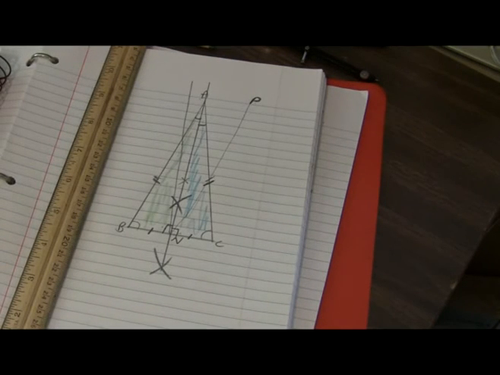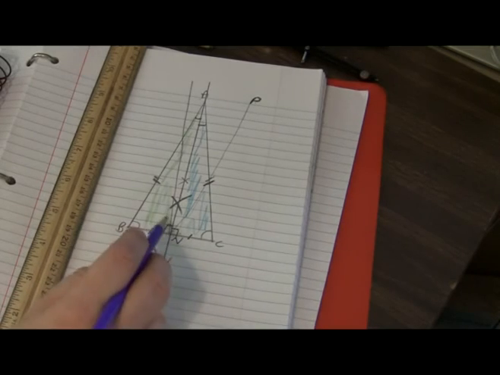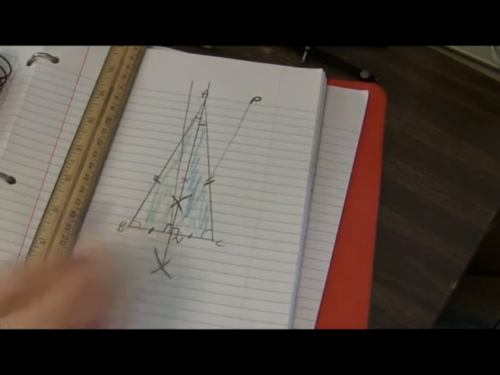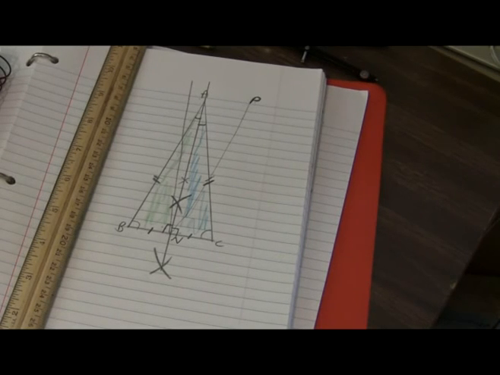So you don't have to write a proof for this when you can simply draw yourself a picture and talk your way through it, making sure you use your little marks that show what's congruent and what's not to go through this.